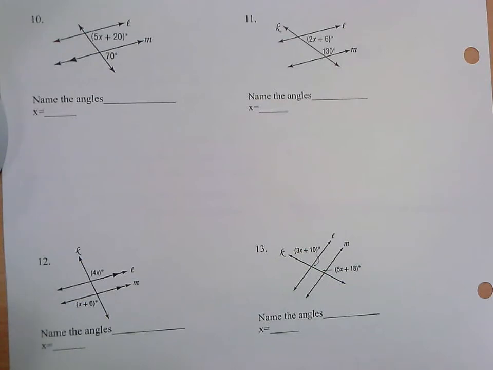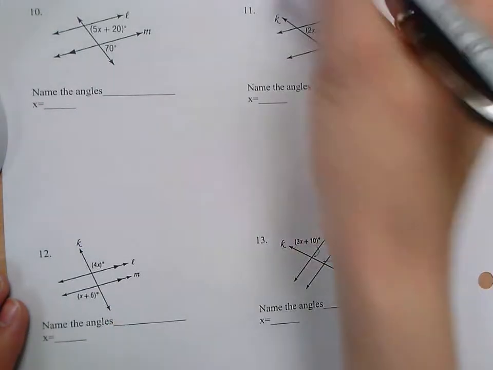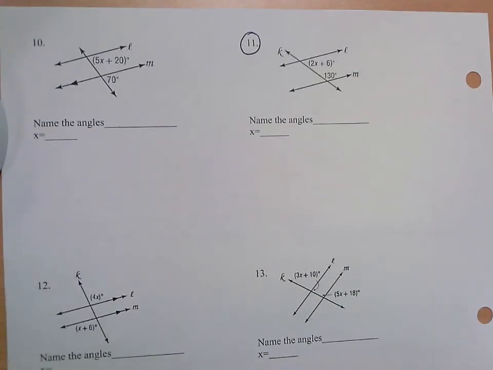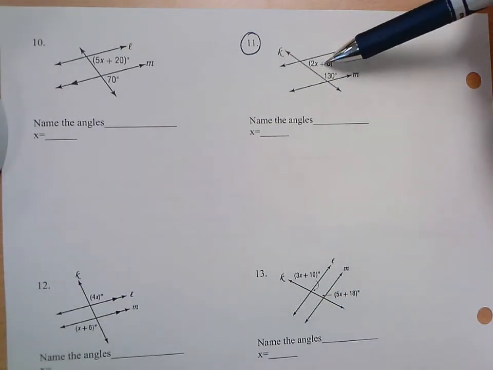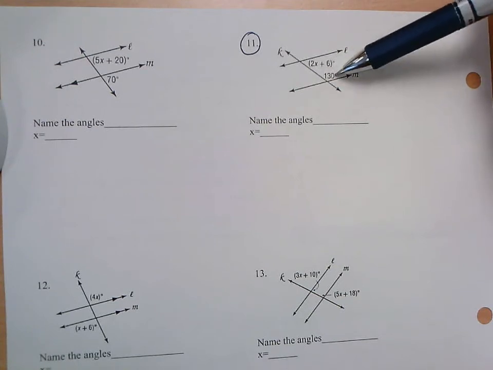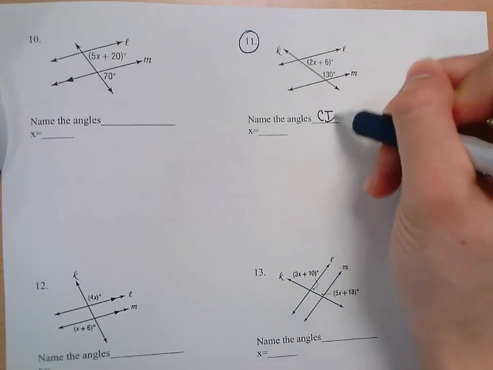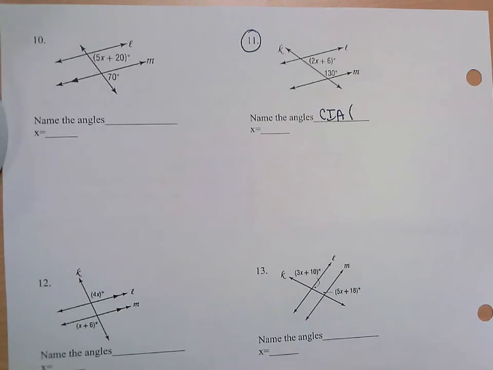I want to look at one more with you. I want to look at 11. So again, you're trying to prove L and M are parallel. What angle pair do we have in number 11? Consecutive interior angles, which if lines are parallel, they must be what?